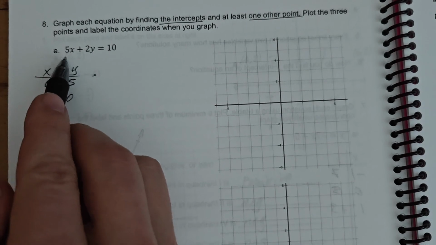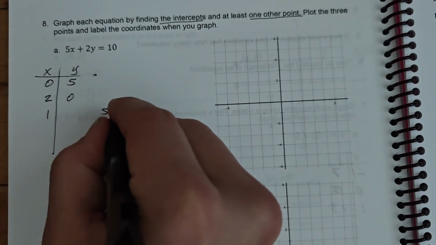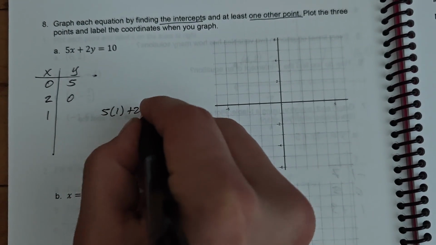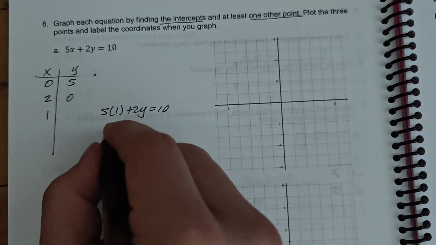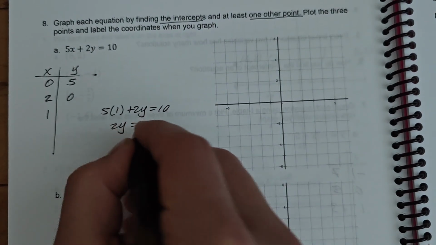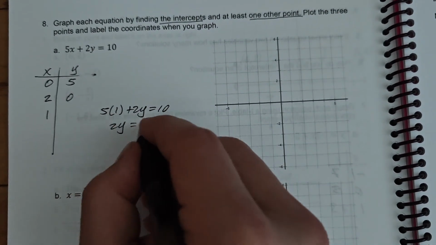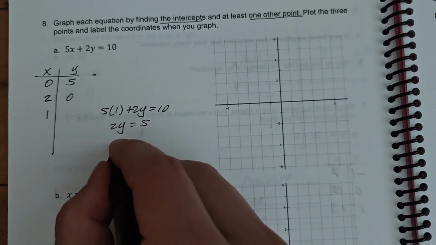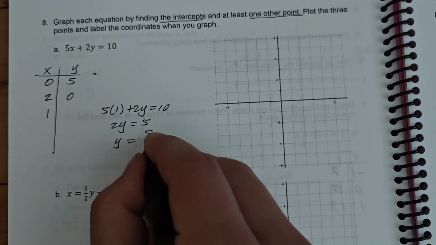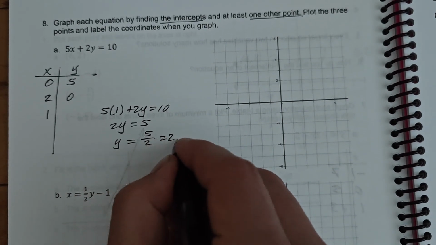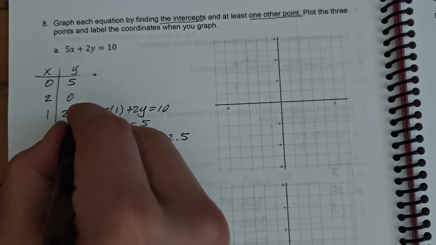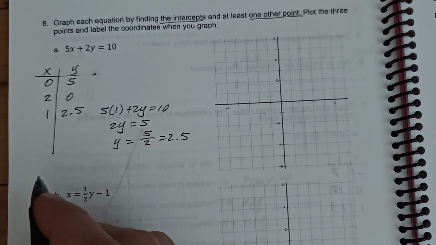If x equals 1, 5 times 1 plus 2y equals 10. 2y equals 10 minus 5, which is 5. Y equals 5 halves, or 2.5. So there are our 3 points.